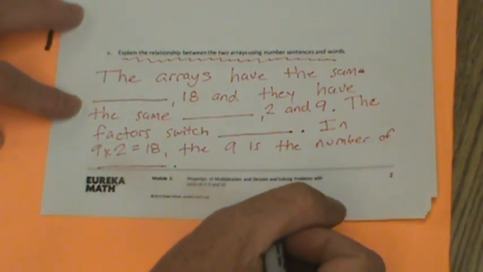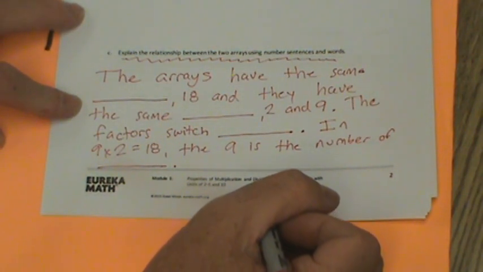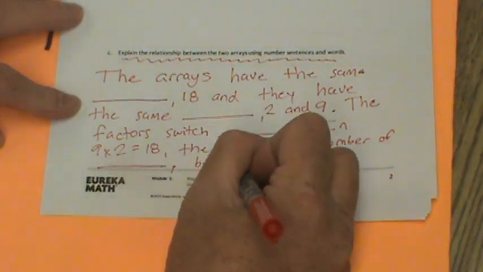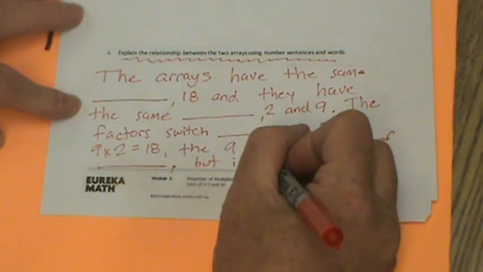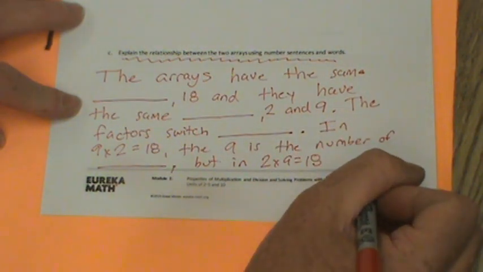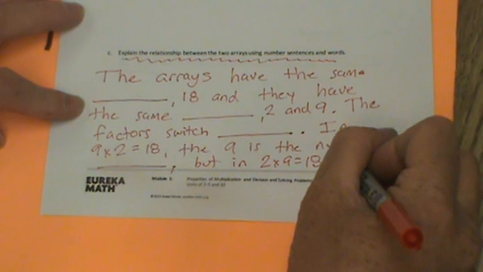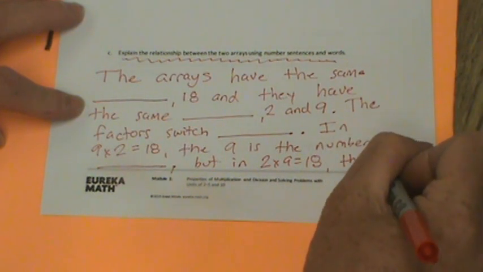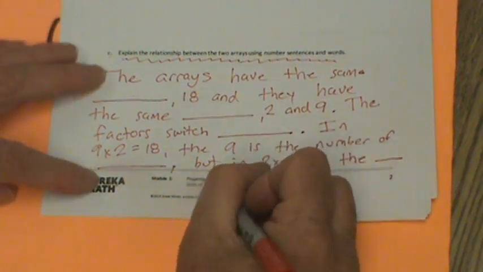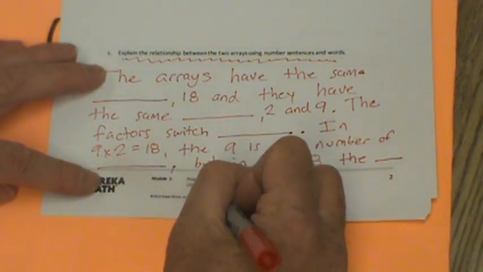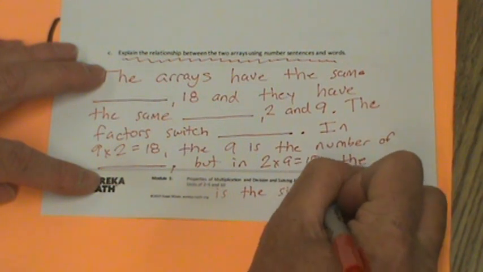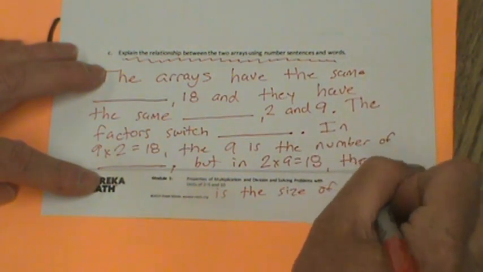If you run out of room, you can write in the back. But in 2 times 9 equals 18, the blank is the size of the row.